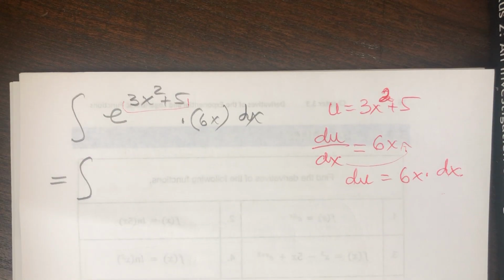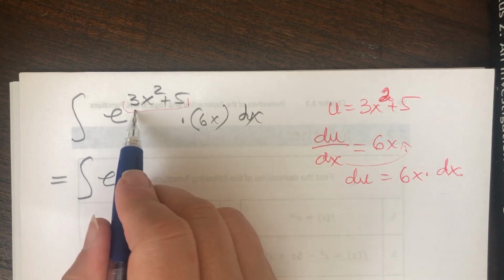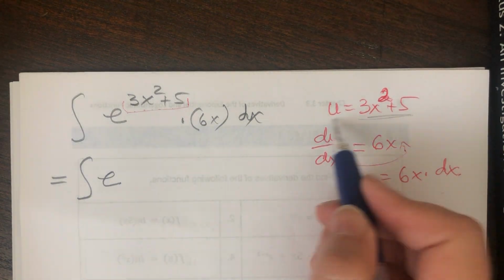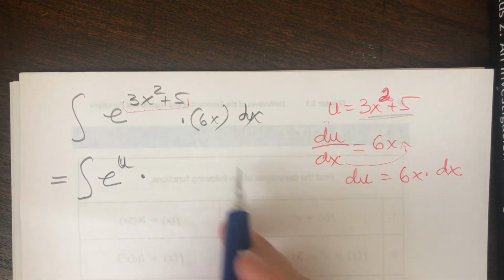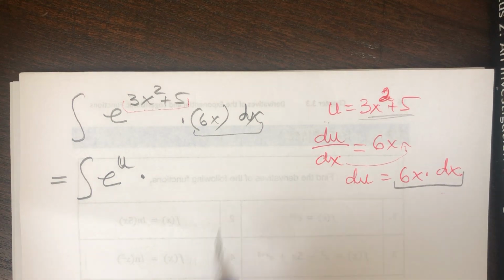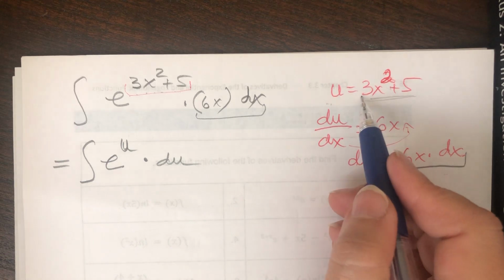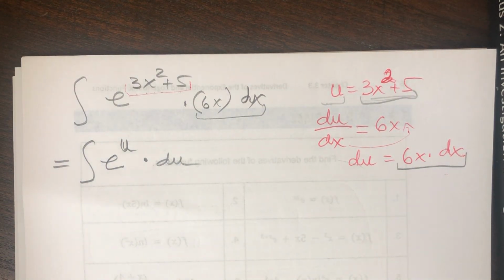So that's going to equal what? E to the, instead of writing 3x squared plus 5, that's just your u, times 6x dx, right? That's the same thing as just what? Du. Okay. All right, that's it. That's just the u. Do you see any x's and u's? No, you just see e to the u du.